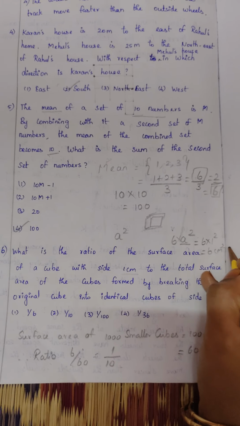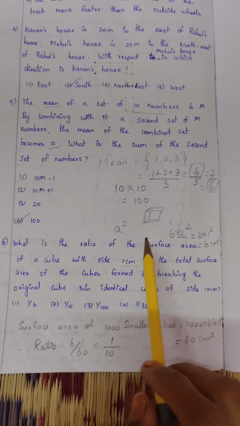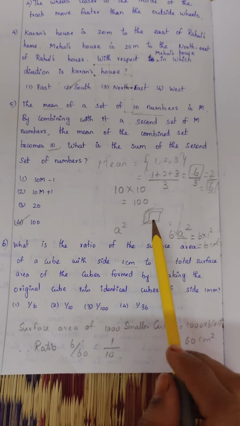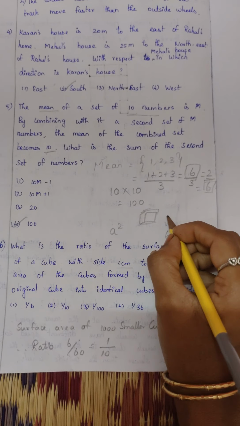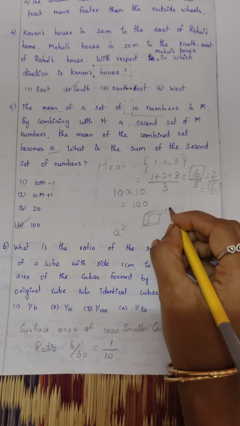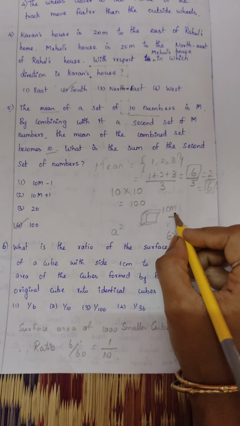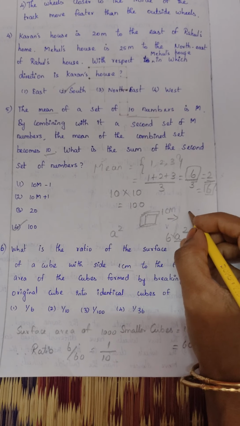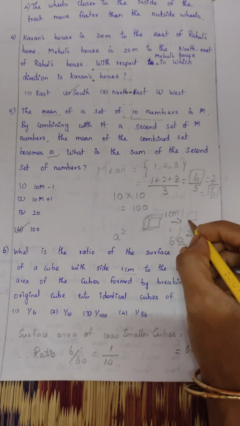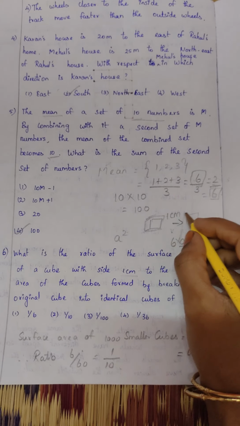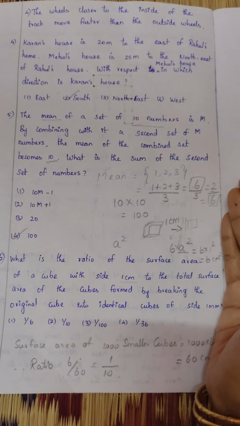Then the total surface area of the cubes formed by breaking the original cube into identical cubes of side 1 millimeter. They have given that this cube has to be broken. The 1 centimeter cube has to be broken into identical cubes.